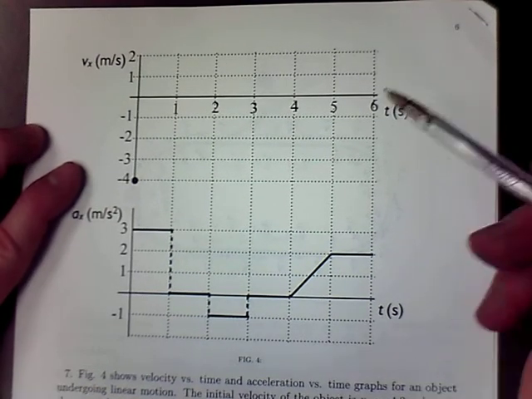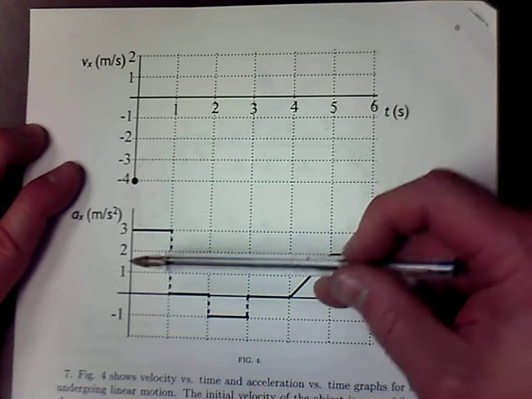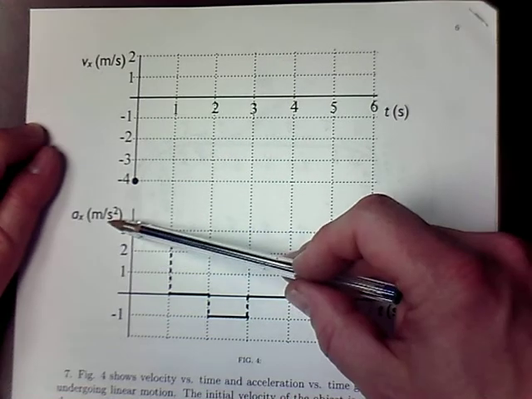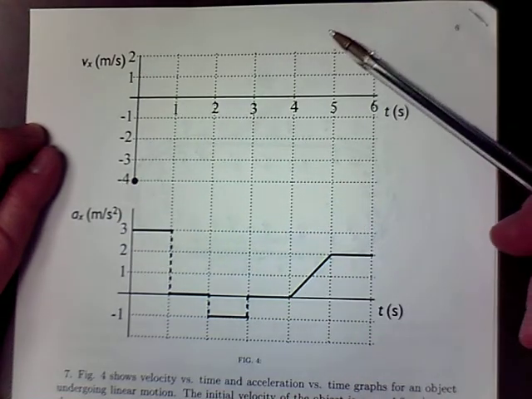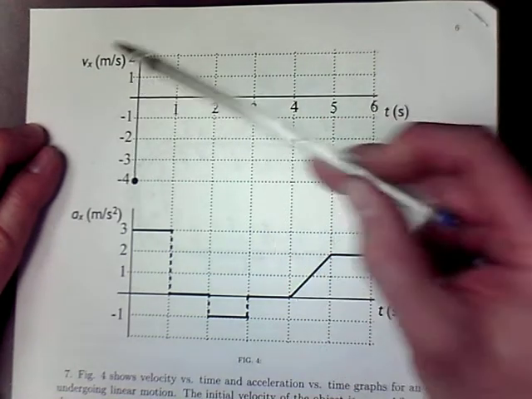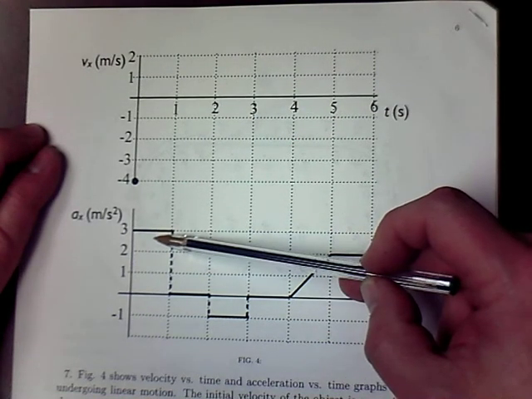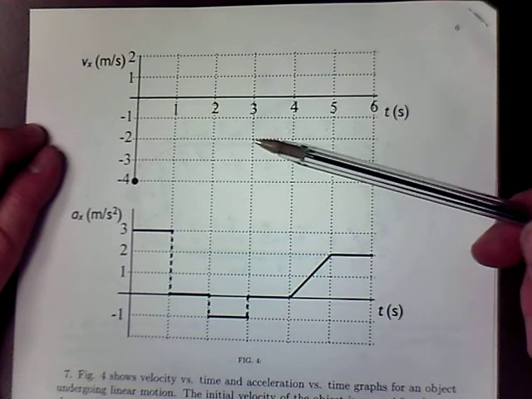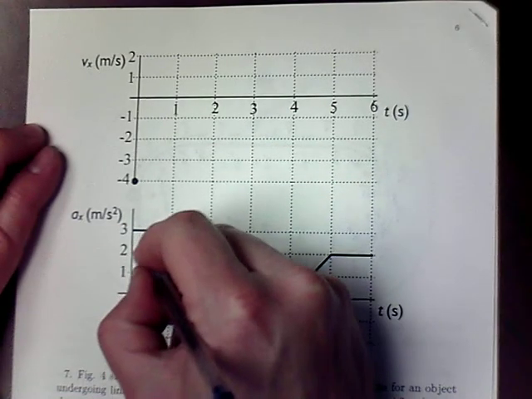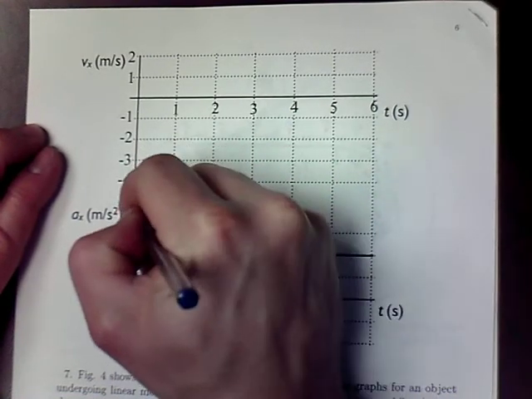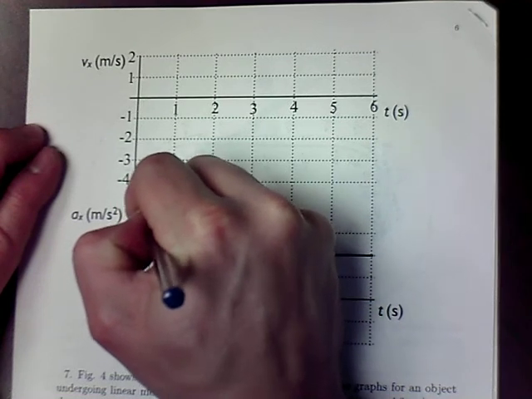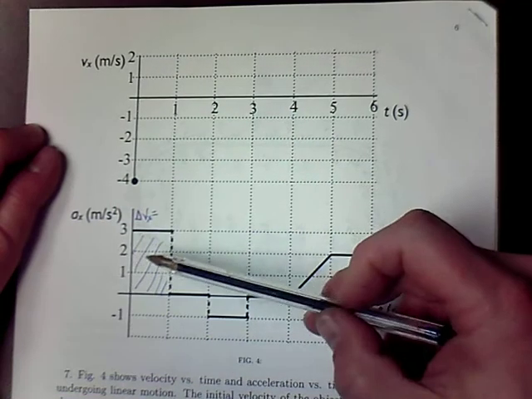So to start out with, in a problem like this, we say, well, acceleration and velocity are related through the change in velocity being equal to the area under an acceleration versus time curve. So for this segment, we can calculate the area under this acceleration versus time curve.